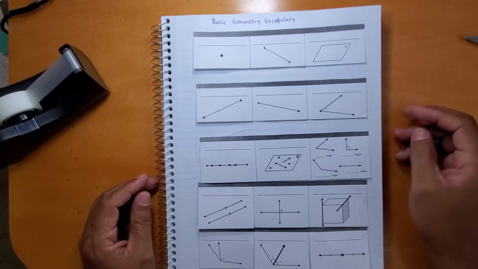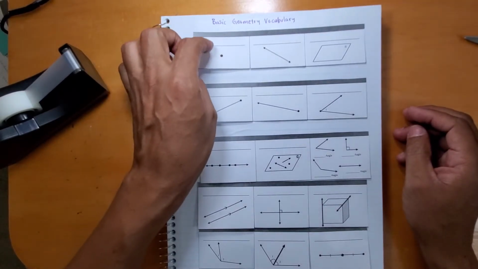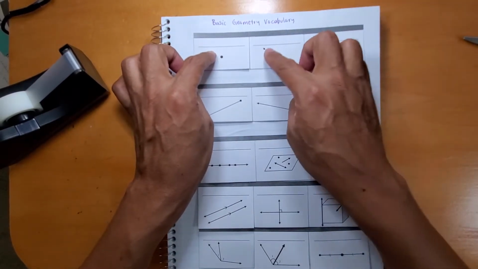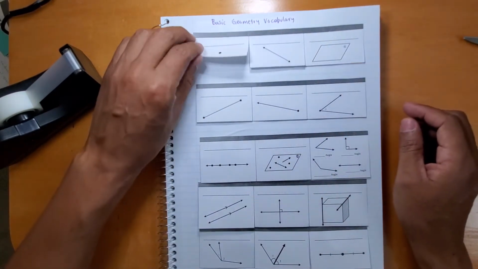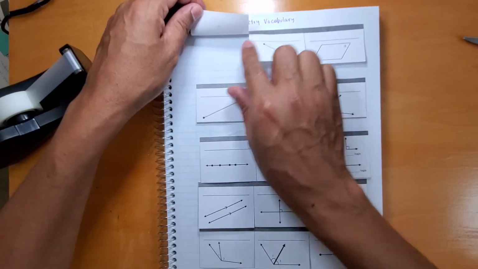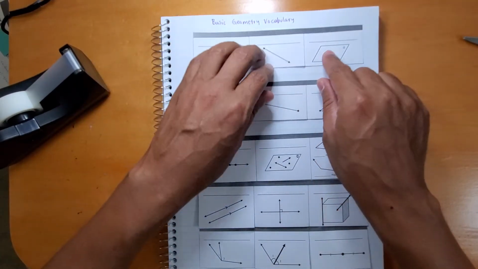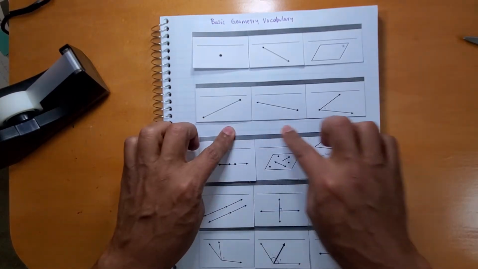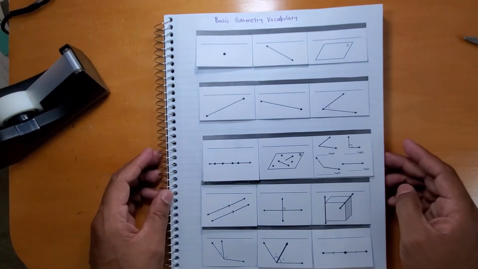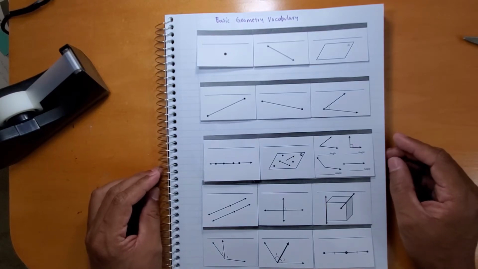Now notice the advantage of this is we're going to write the term here, the name of the term on each one of these flaps, and then once we have the term, we're going to give some description or definition underneath each flap. So that's the purpose of this, and this will help you keep your notes as organized as possible. And I'm hoping that this will make it easier for you.